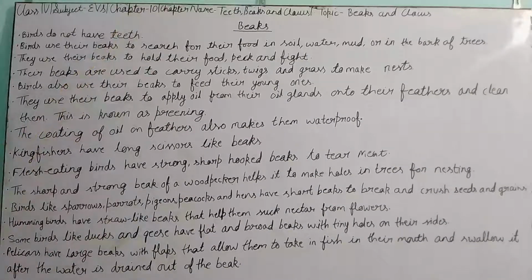So these were the topics about the beaks. Here we talked about the birds which have different types of beaks. Always remember, students, whatever points we discussed, see them many times and read them many times so you can learn them easily. Thank you.